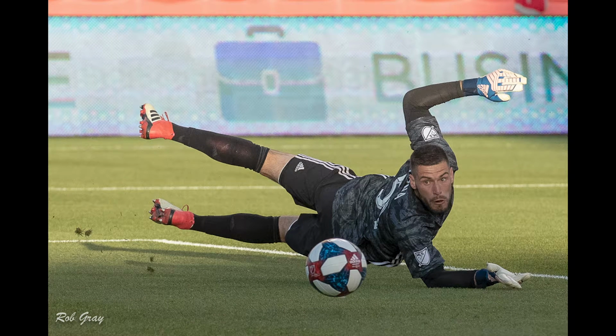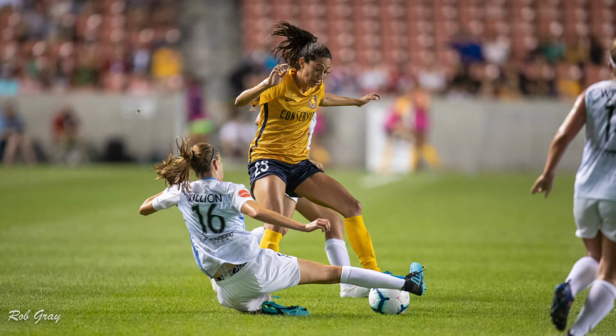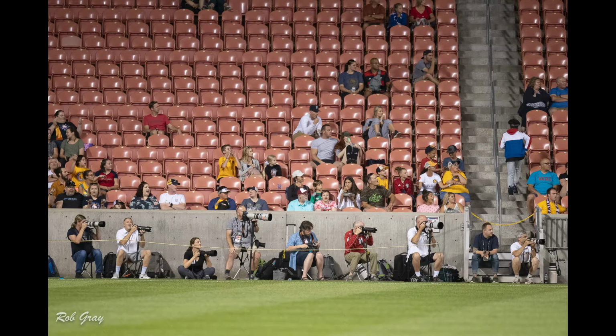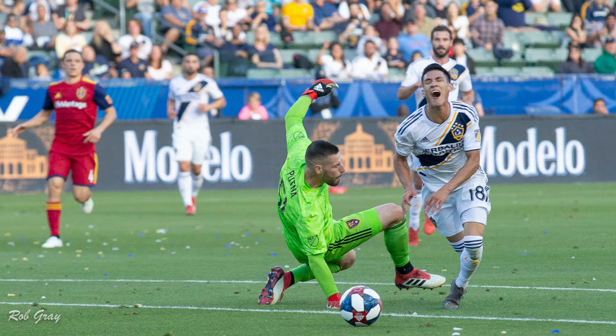Someone diving for a ball or a slide tackle. Okay, the third thing is you have a whole bunch of photographers that are all given the same area to take their pictures. And so you need to come up with something that makes your photos unique. Something that makes yours stand out, something that's different.